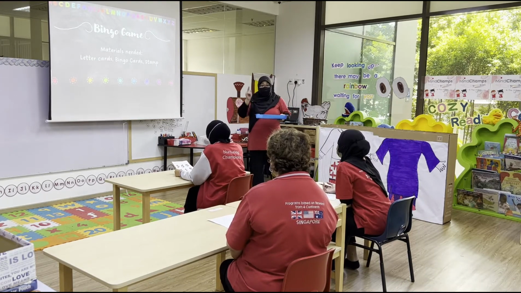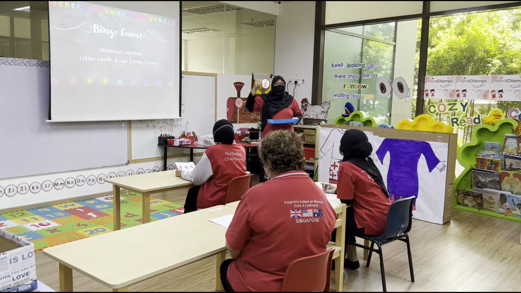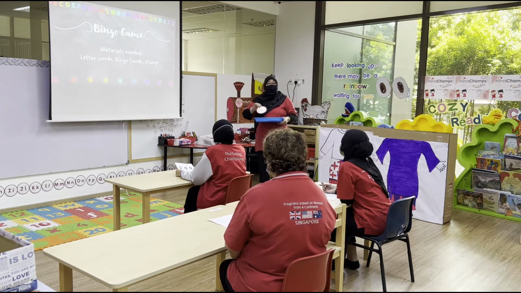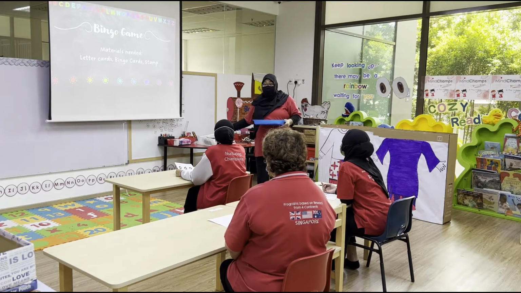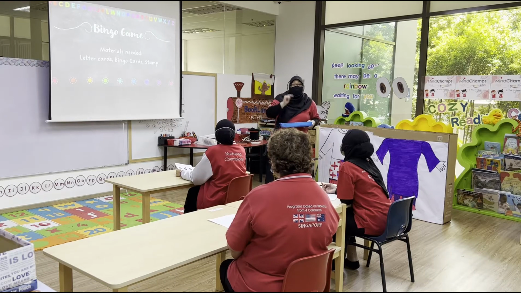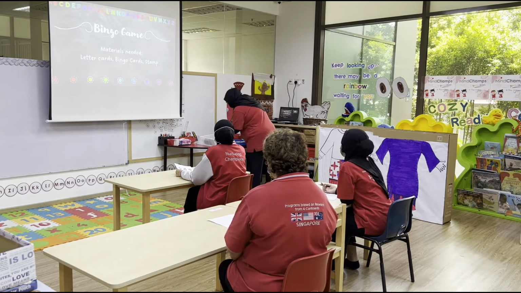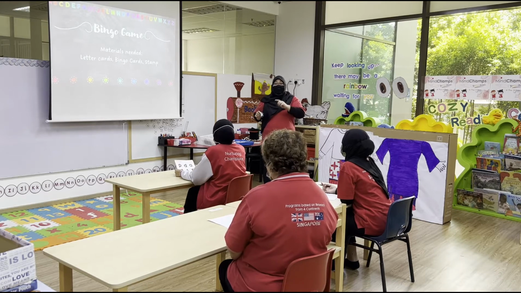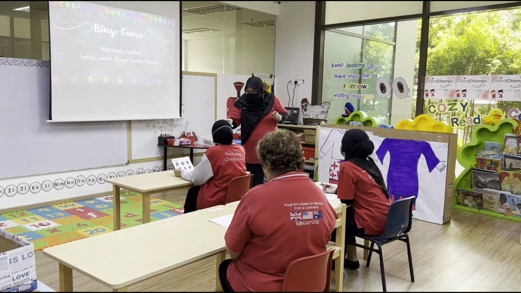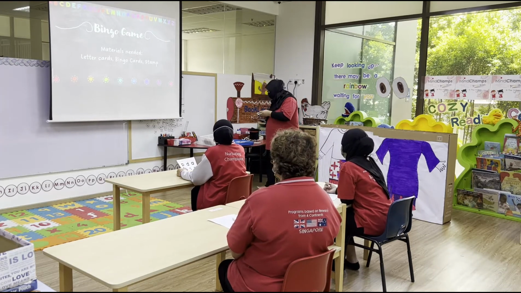I'm going to invite one child to come here and pick up a letter card. The child has to recognize and tell you the letter sound. The children who are seated can also check their bingo cards. If you have the letter on your card, I will give you a stamp for you to stamp on your card. When all the letters on your card are stamped, you will be the winner of the game. Right? So would you like to play one round or two rounds?